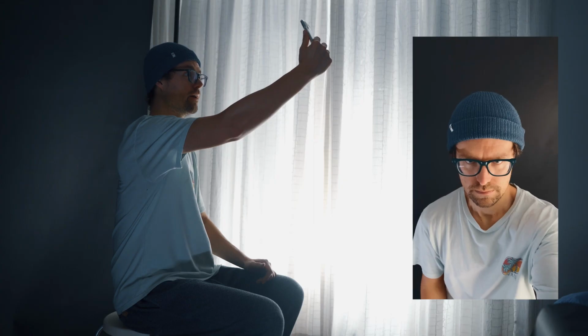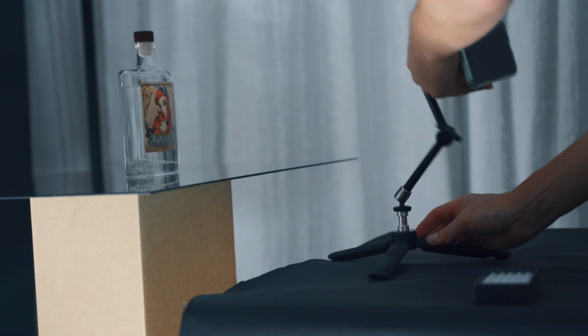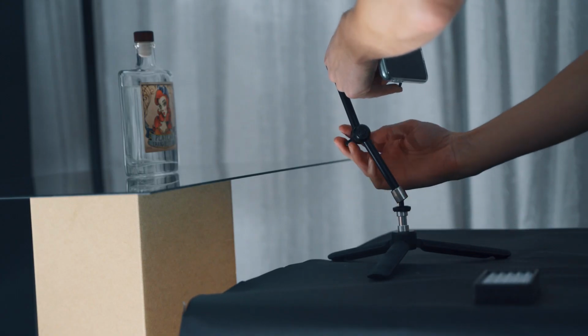Another important thing when you film yourself is you want to have the phone at eye level. Don't have it too high or too low, because it will look weird and people get distracted. Also, what's really important is that you don't zoom in electronically. This will really get the quality of your footage down. If you want to get some close-up shots, move the camera closer, or if your phone has a zoom lens, use that one.